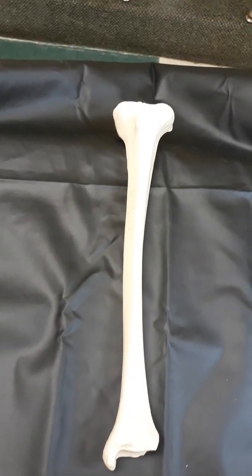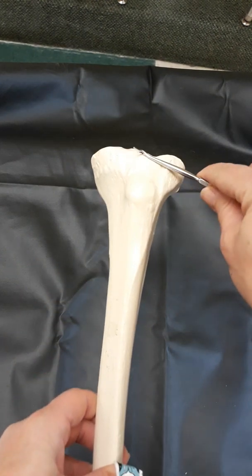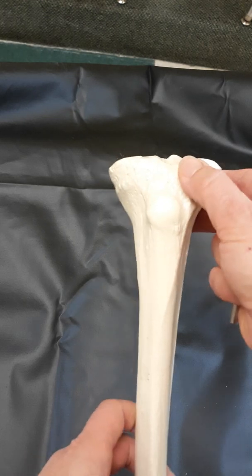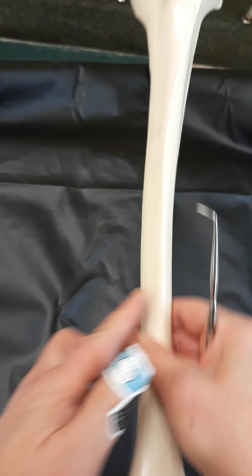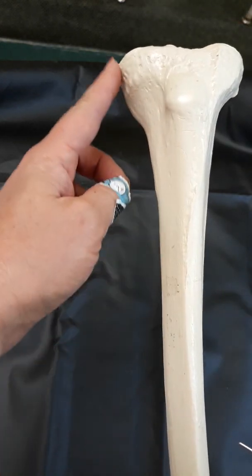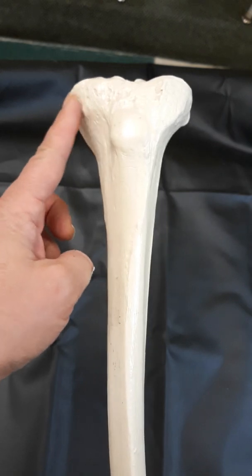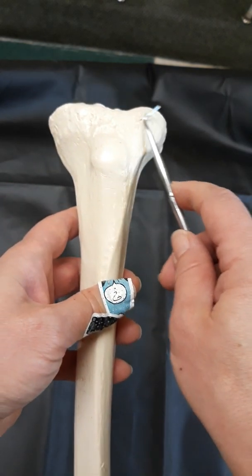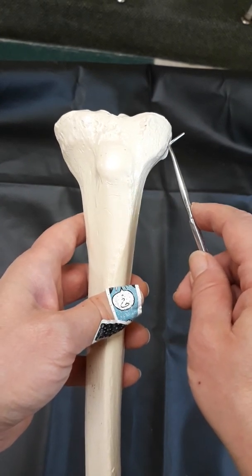Okay, moving back up to the proximal end of the bone, we have two condyles to know. Again, since the medial malleolus is medial, I know everything on this side is medial. So this bump up here, this is called the medial condyle. And then obviously the one that's opposite to it is the lateral condyle.